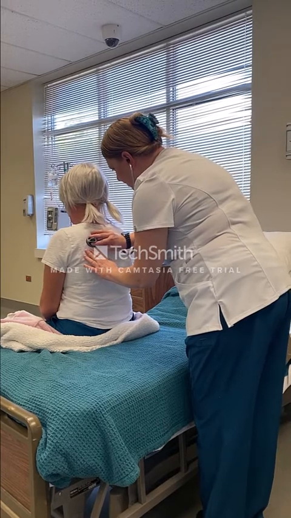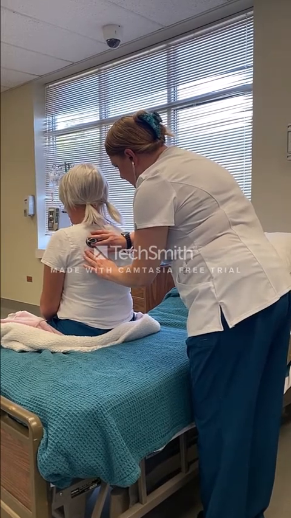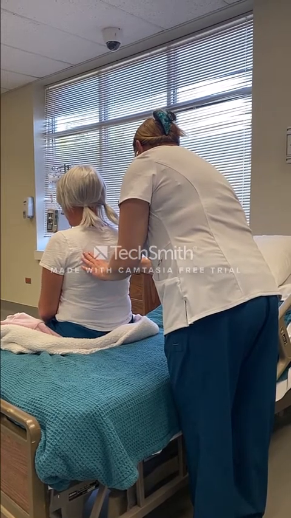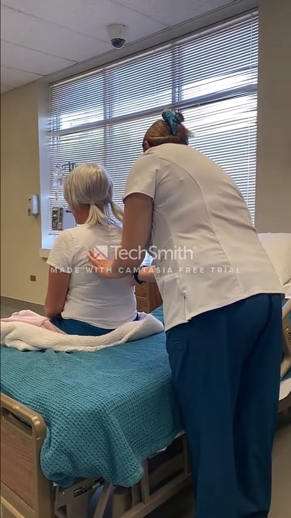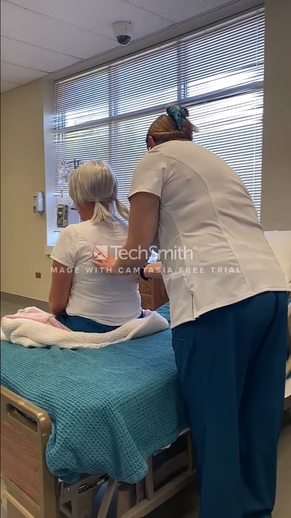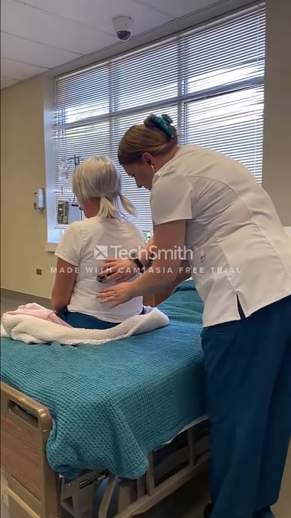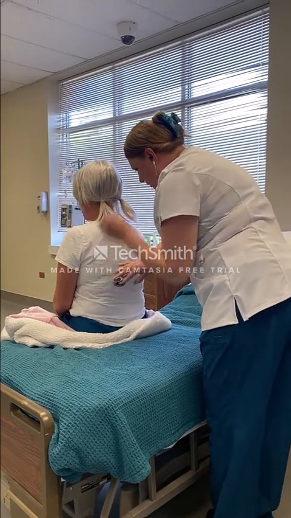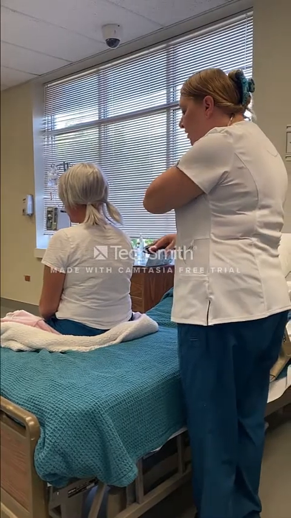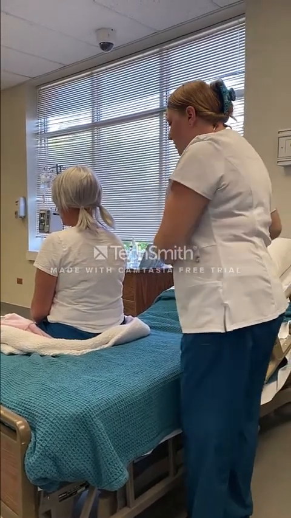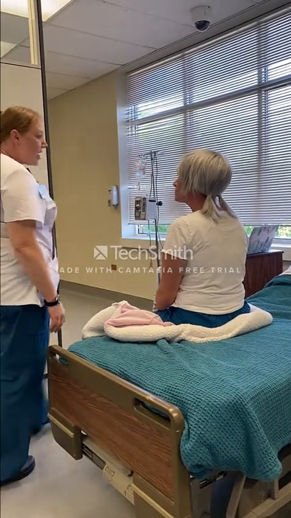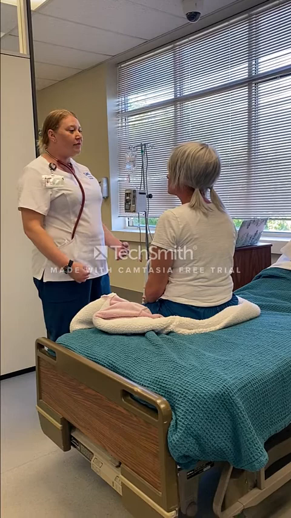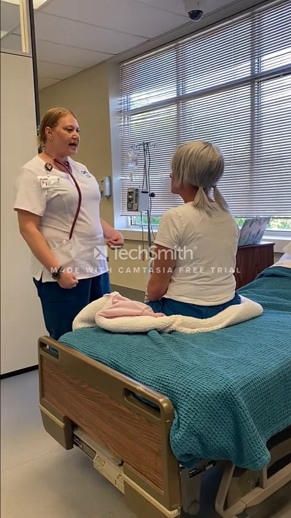Okay. Good. Again. Last one. Good. Everything sounds clear. There's no cracking or any murmurs. So the reason why I am listening for respiratory is because in geriatrics, you have less lung recoil and elasticity.